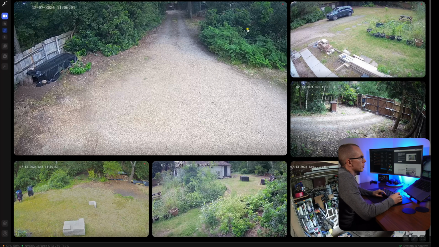So the possibilities with this are endless. The only limit is your imagination. You can organize your cameras into whatever groups you want. You can resize them however you like. You can move them around into any order you want. Another great thing, some people might call it a limitation, but I think it's a pretty good way of implementing this.